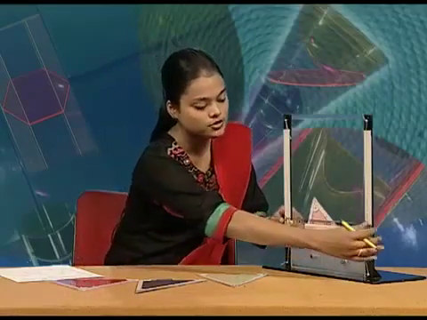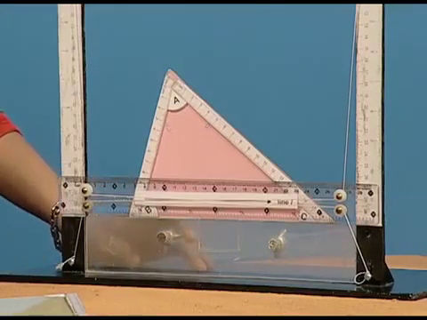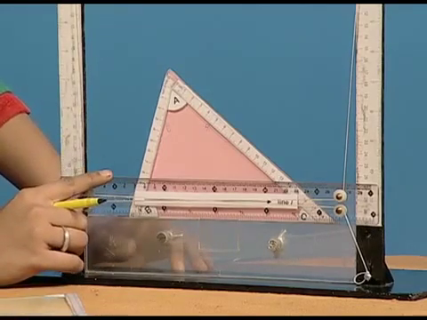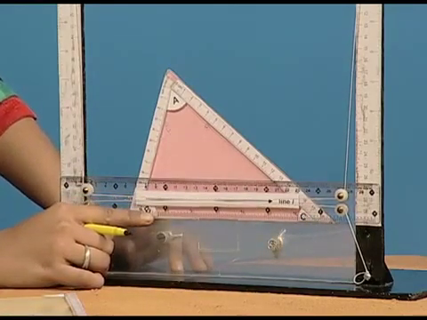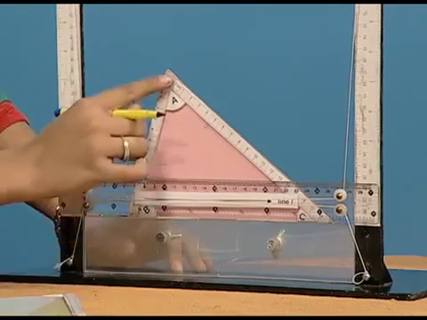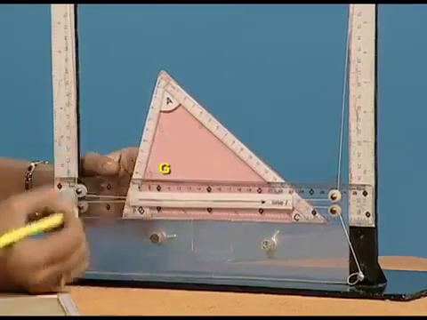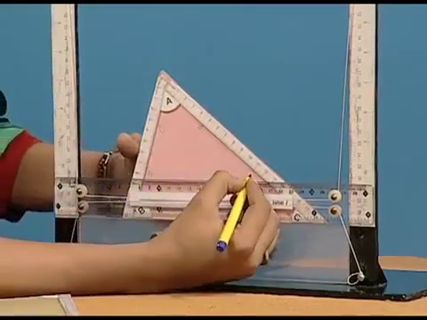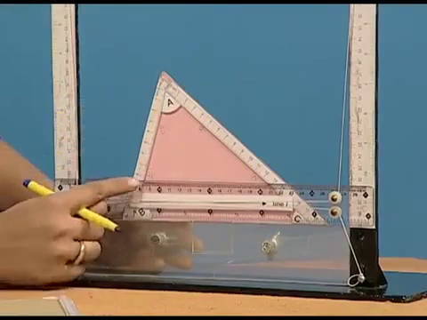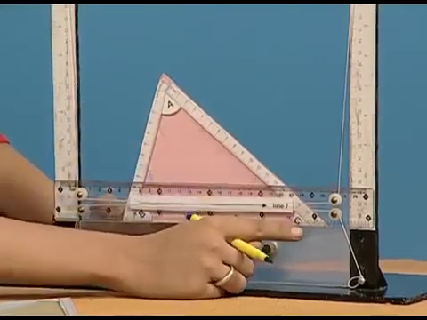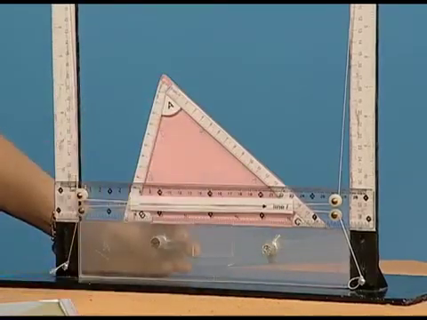Now let us take some other position, say suppose here. Again you can see that this scale which is representing the line L is parallel to BC and intersecting the other two sides, that is AB at say G, and AC at say H. Now you can see again on measuring AG, GB, AH and HC whether the two sides are divided in the same ratio or not.